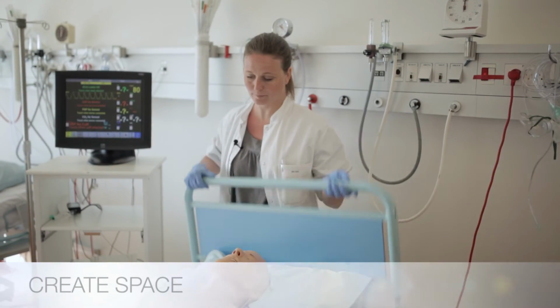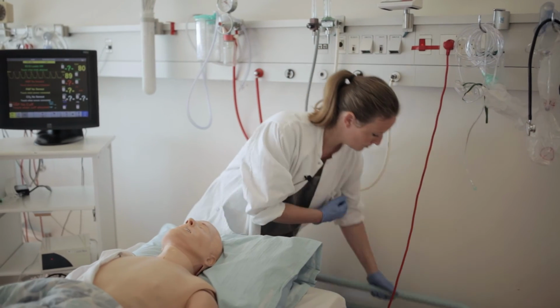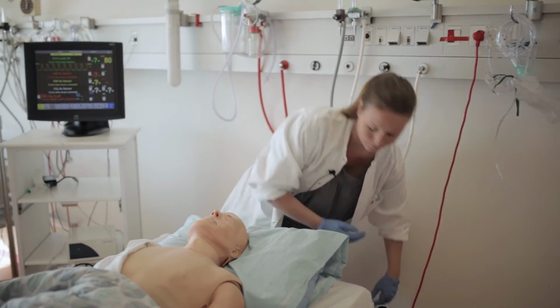When assessing patients' airways, remember that airway obstruction is an emergency. Seek expert help immediately. Untreated airway obstruction causes hypoxia and risks damage to vital organs and puts patients at risk for cardiac arrest and death. Create space around the patient. Remove the headboard and pillow if you need to work around the airway.